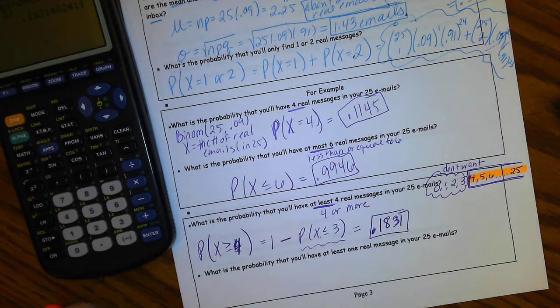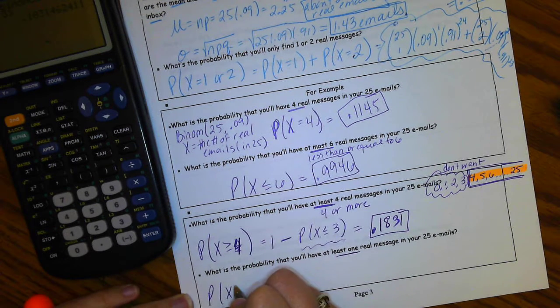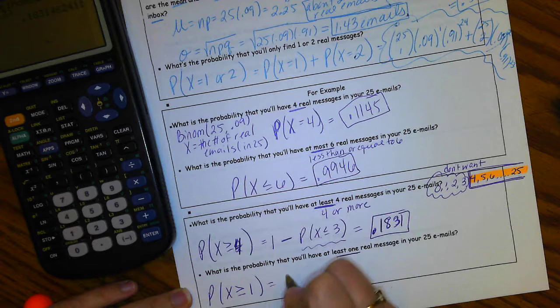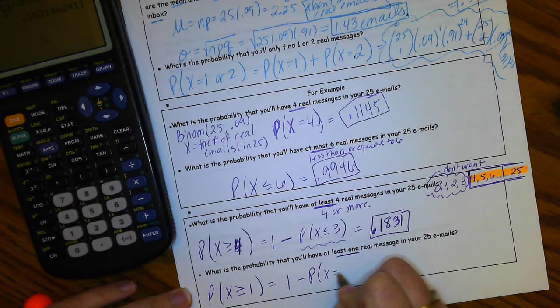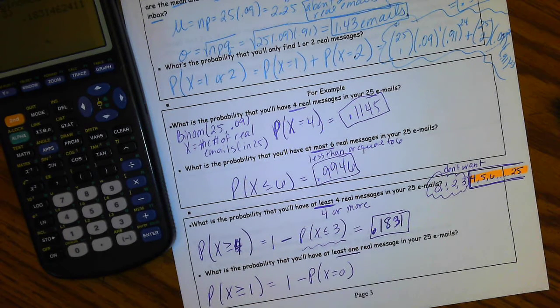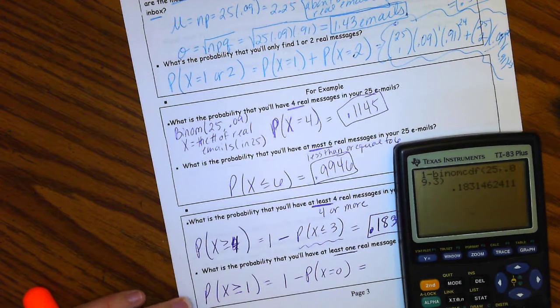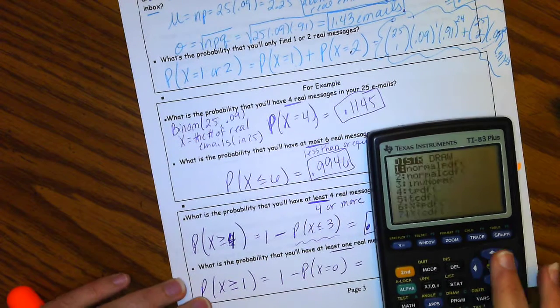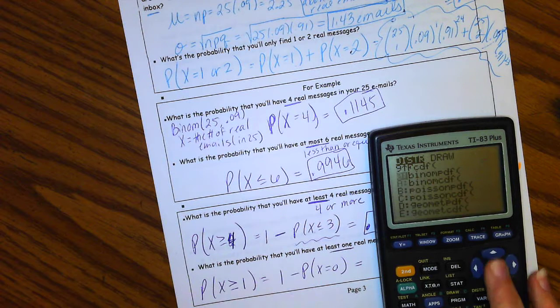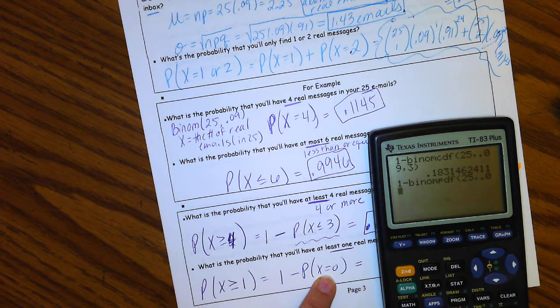What is the probability that you'll have at least 1 real message in your 25 emails? We already learned how to do that. At least 1 would mean 1 or more. We're going to do 1 minus none. You could write the word none, or you could write x equals 0. And from there, you can go to your calculator and do 1 minus second vars binomial. This time I'm going to do PDF, since this is just 0: 25, success 0.09, 0.